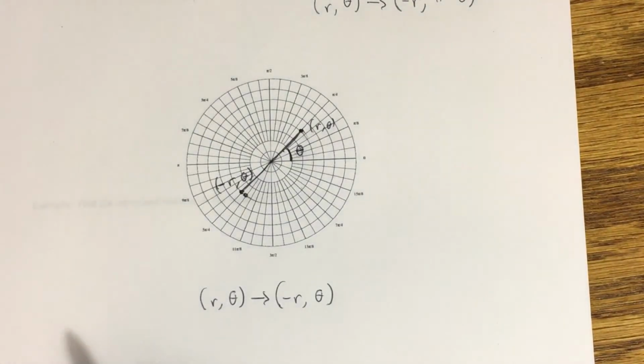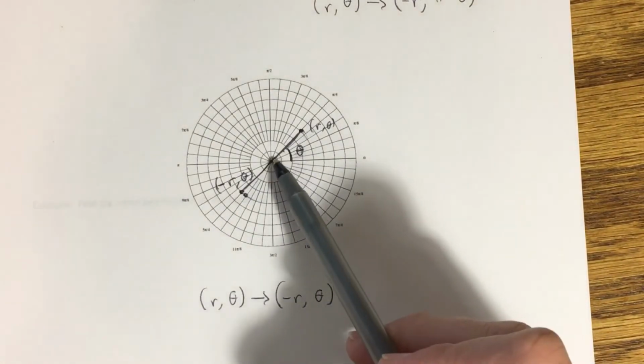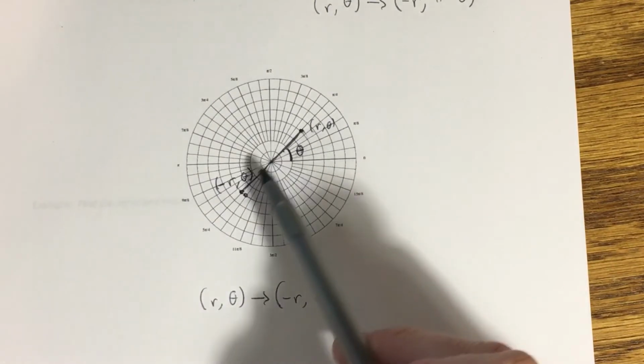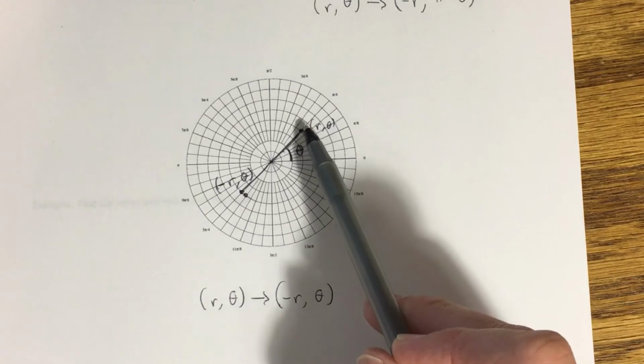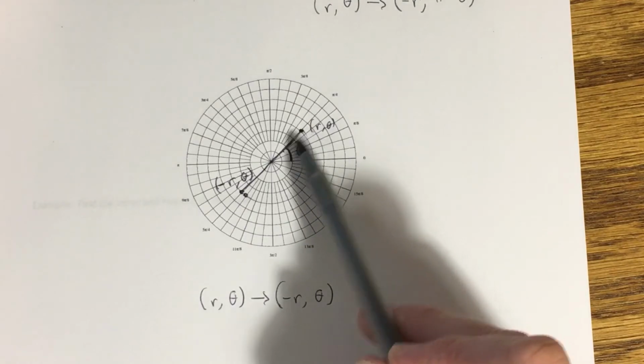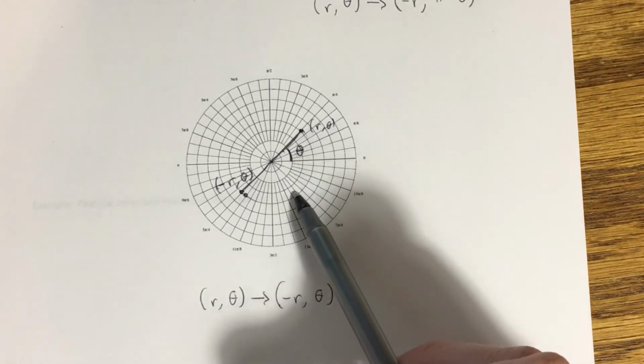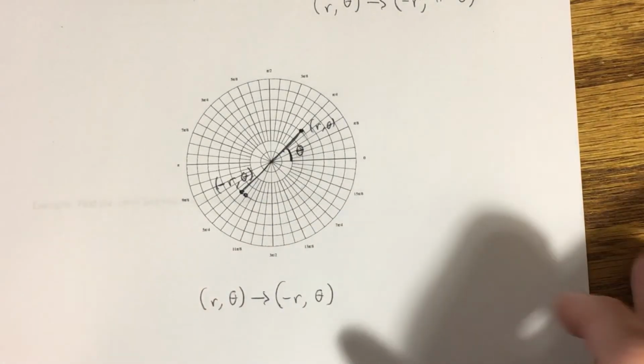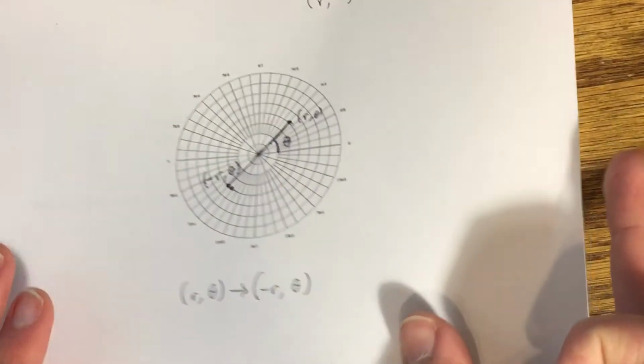And again, if a graph is going to have symmetry about the pole, then for every point over here, I should have another point that can be obtained by reflecting this one through the origin, which means across the horizontal and then across the vertical axes. Okay, so this leads to our three symmetry tests.